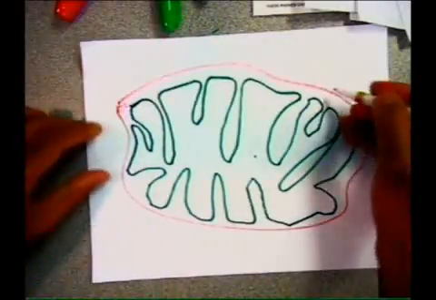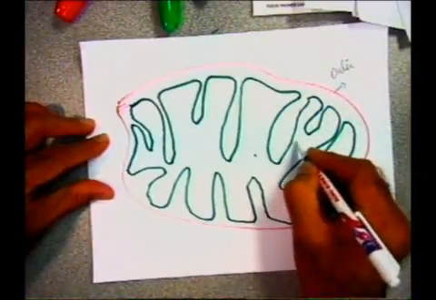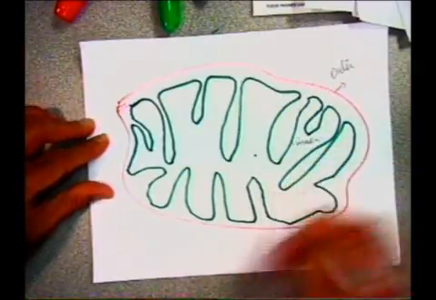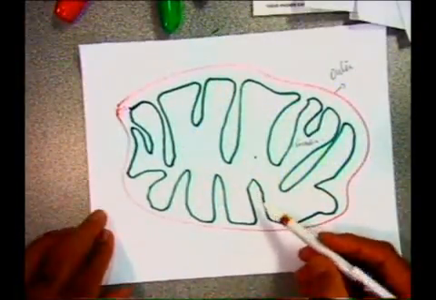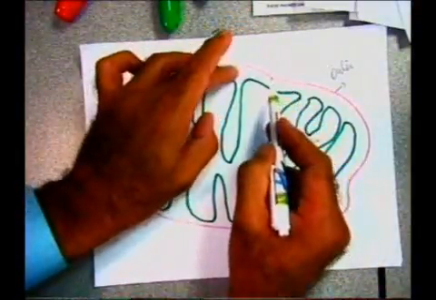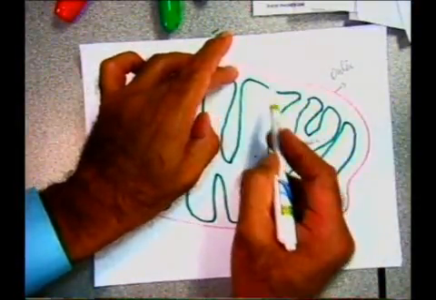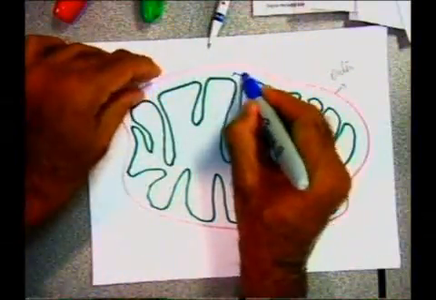The red one is the outer membrane, the green is the inner membrane, but it is folded. Could you see the folding on the inner membrane? And in between the red one and the green one there's a gap, and there are proteins sitting in between.